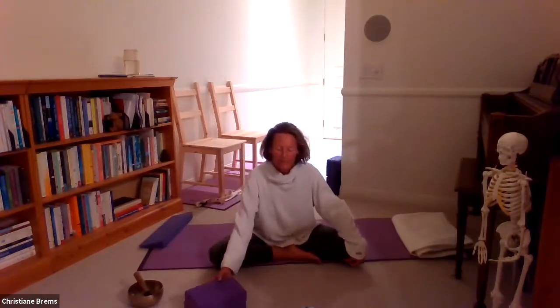Invite your body to find ease. Invite your breath to soften. Invite your entire being into the present moment. As you settle in, invite a representation, an image, an auditory representation of a canyon land.